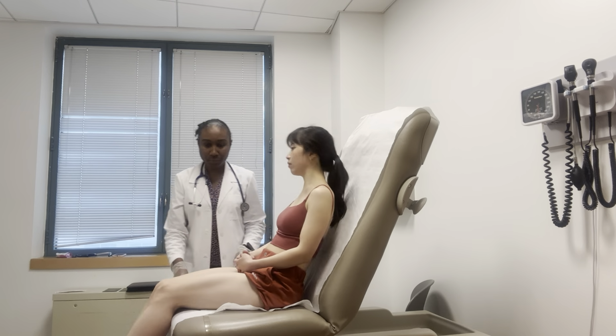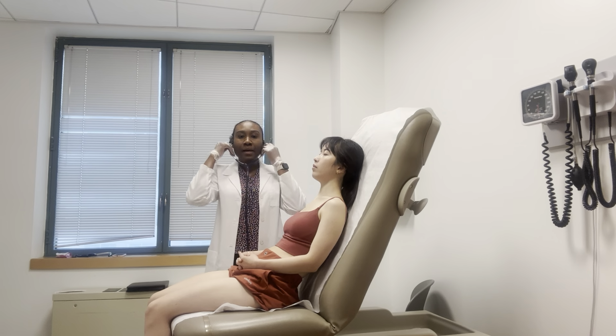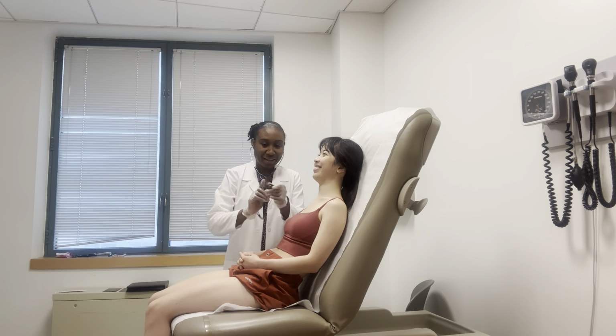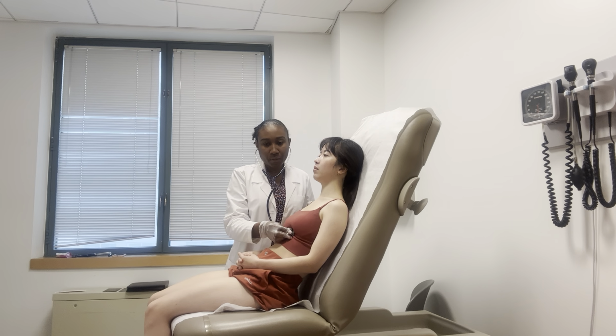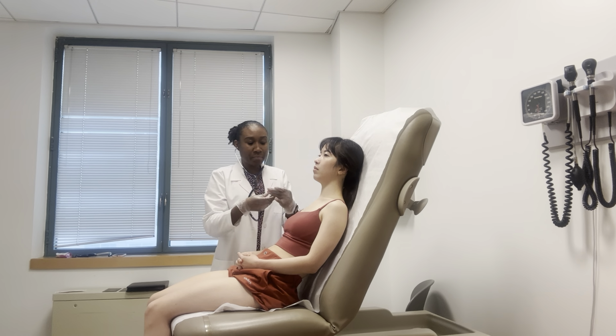auscultating. So I'm going to be using the diaphragm of my stethoscope and also the bell of my stethoscope. So I will start with the diaphragm. So aortic, pulmonic, second intercostal space, left sternal border, tricuspid, fourth intercostal space, left sternal border, mitral, fifth intercostal space, mid-clavicular line. Okay, now I'm going to be using my bell.